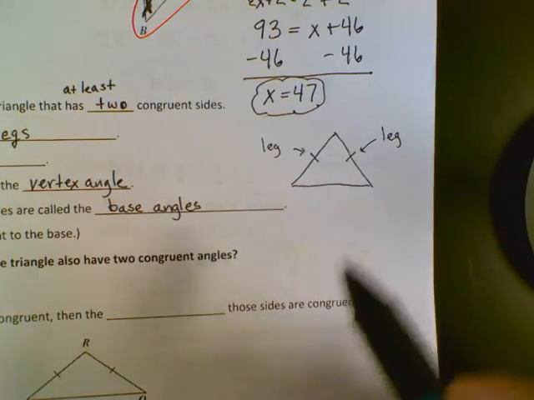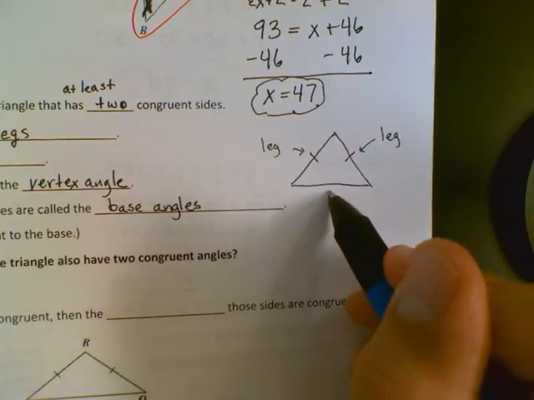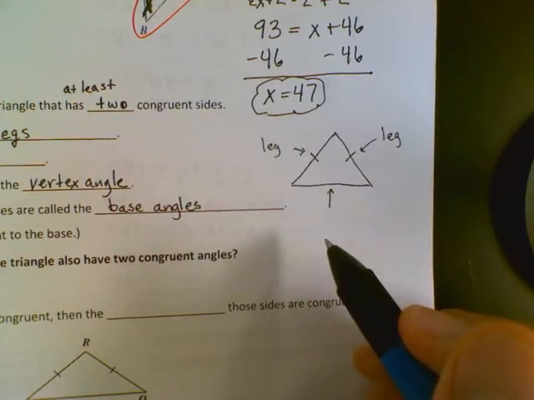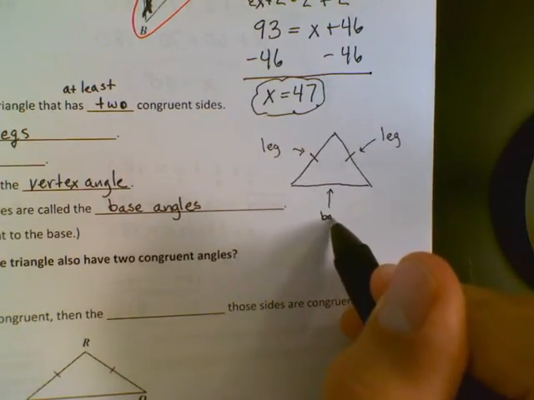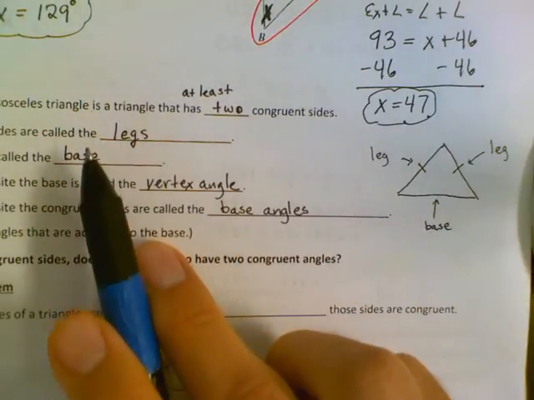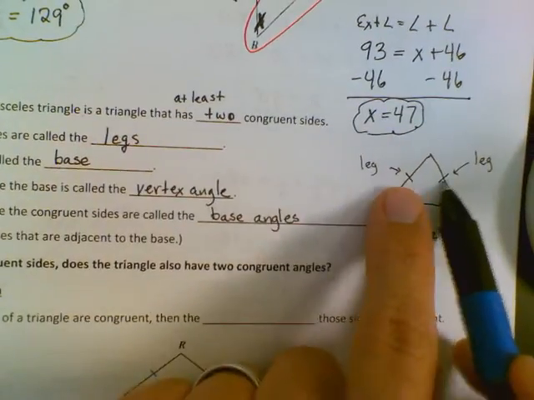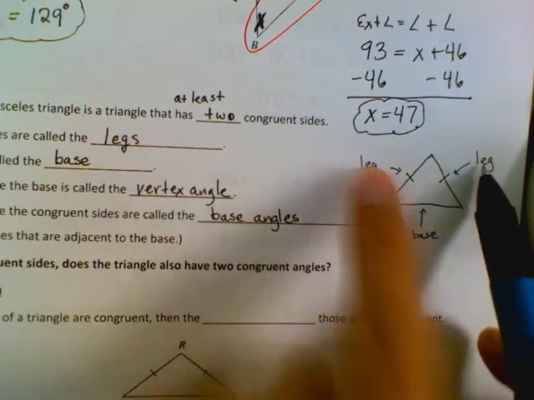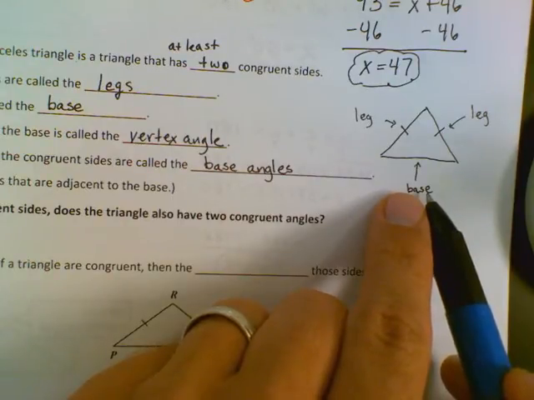And what is this other side down here called? It's called the base. Okay, so these words on the left are turning into a picture now. Okay, the two congruent sides are called legs. The third side is called a base.